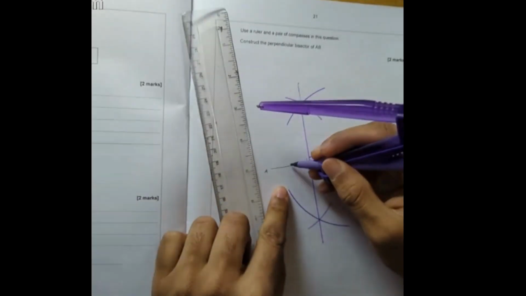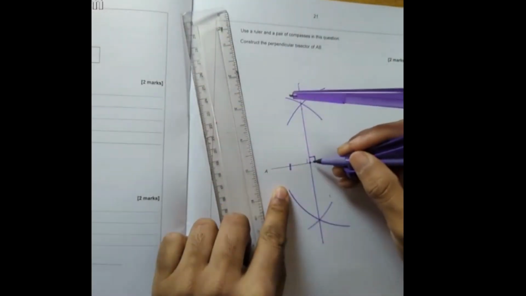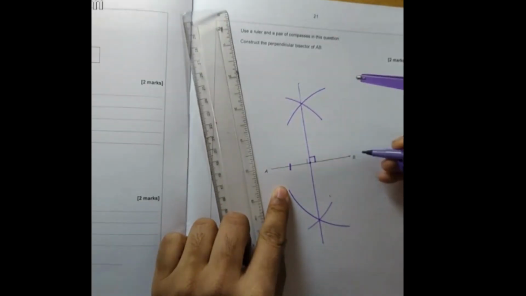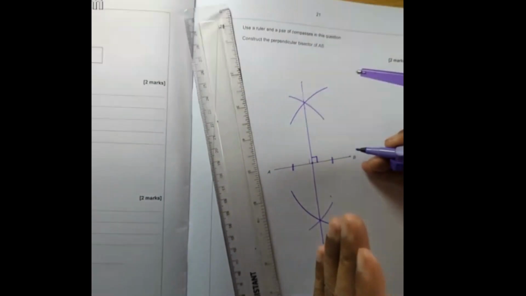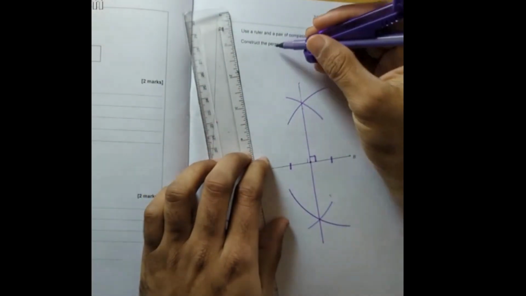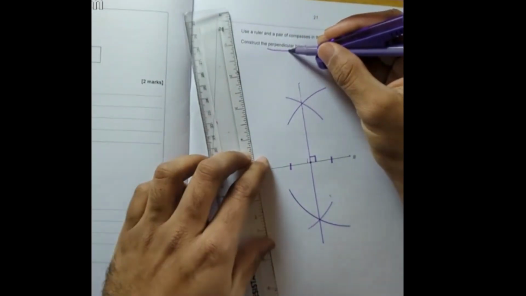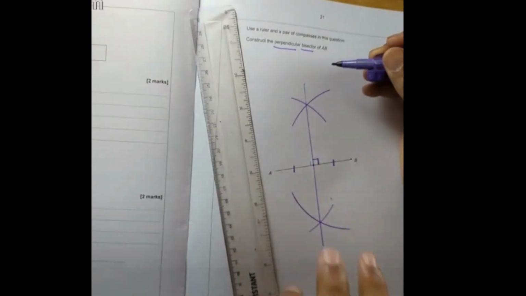That means this length here from the center to A would be exactly the same as that point to B. So we cut AB exactly into two halves at a 90-degree angle. That's why it's called perpendicular, because perpendicular means 90 degrees, and bisector means you're cutting it into two halves. Okay.